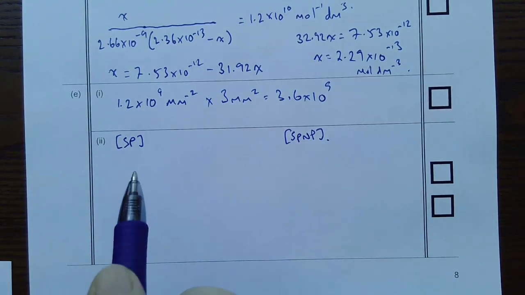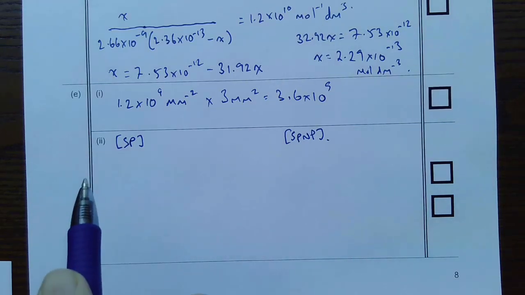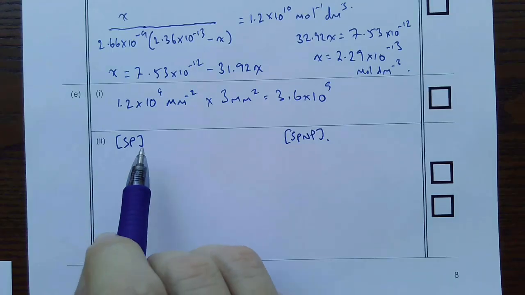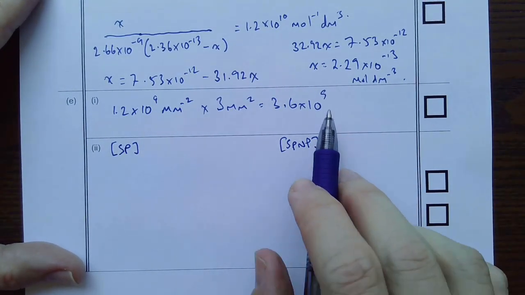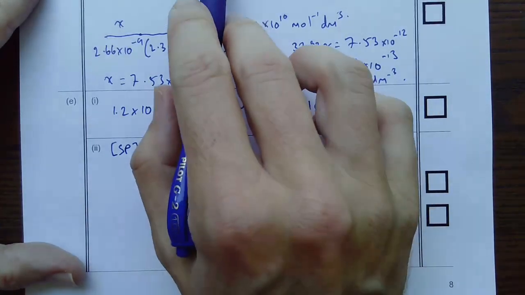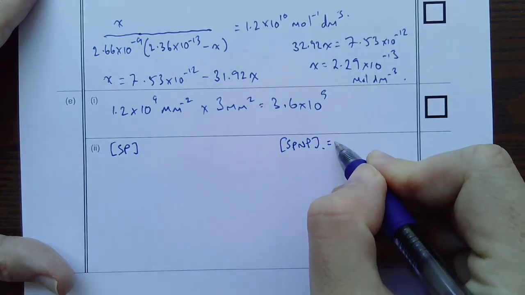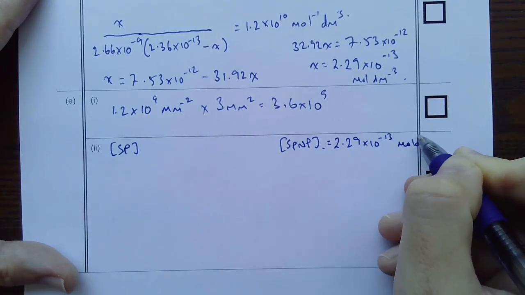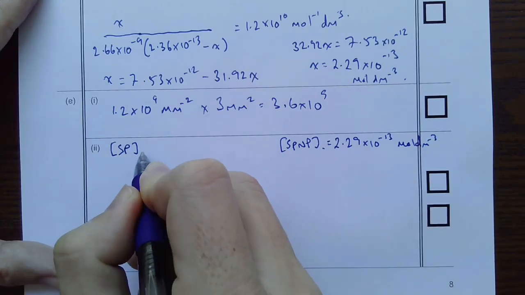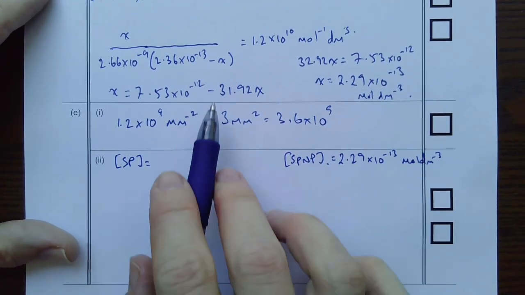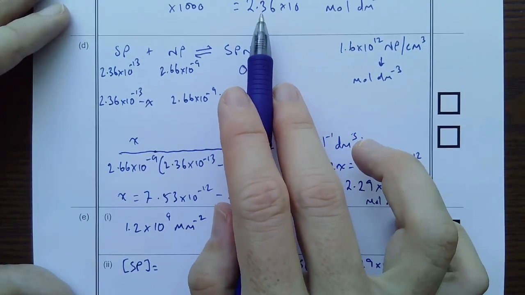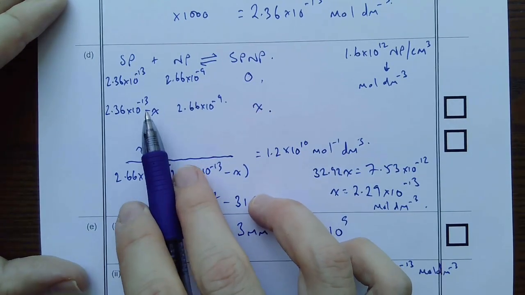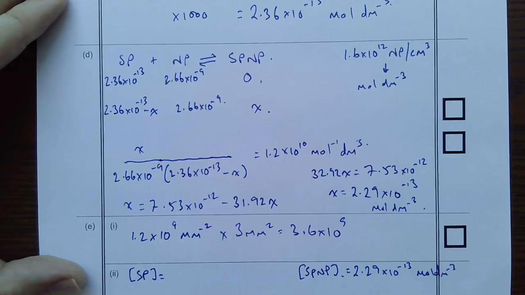But, and I've done this question a number of times over the years, and quite a few times in recent memory, the one mistake I always make is when I write this out, I go, well, okay, I just worked this out up here, right? This question was calculating the concentration of SPNP. So I can write that down as 2.29 times 10 to the minus 13 moles per decimeter cubed. And then the mistake I always make is I go here and I write out, well, I know this one is 2.36, but it's not 2.36. It's 2.36 minus x. So easy mistake to make again.